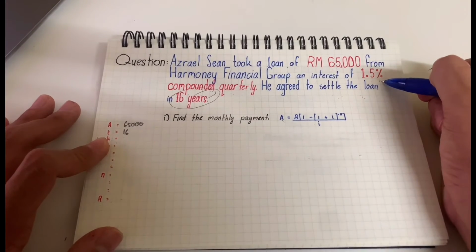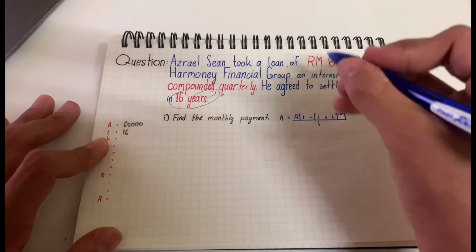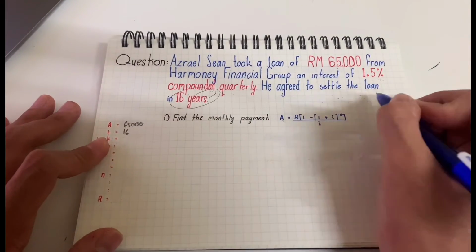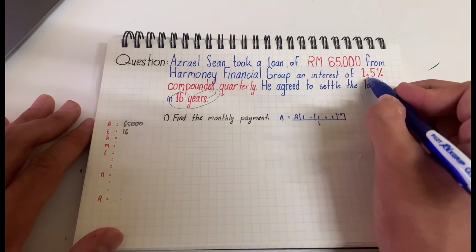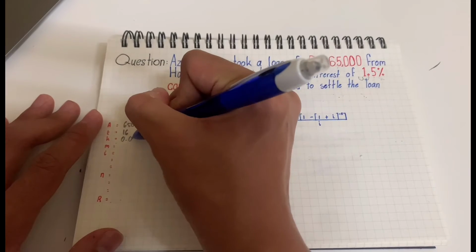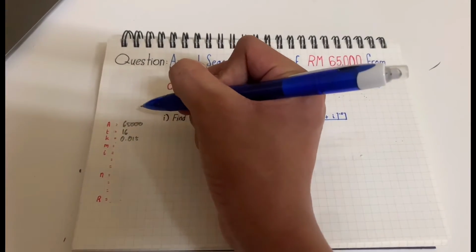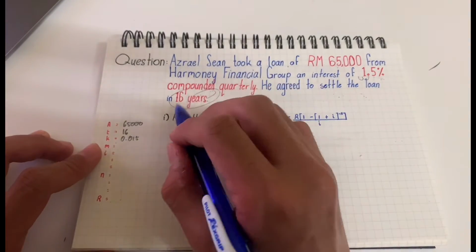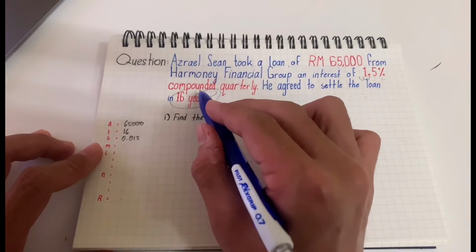To make your work easier, you need to change from the percentage into a decimal. So 1.5% will be 0.015. And m is the type of compounding. From the question you can see the type of compounding is quarterly.